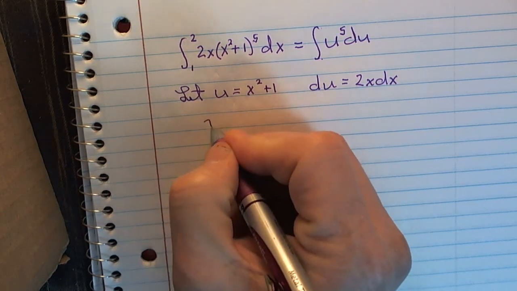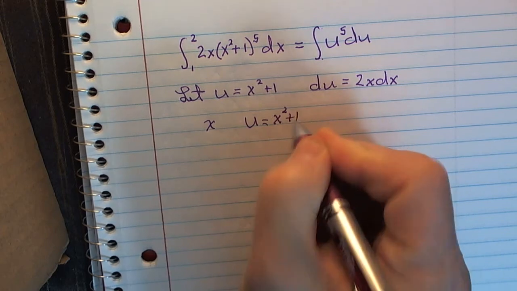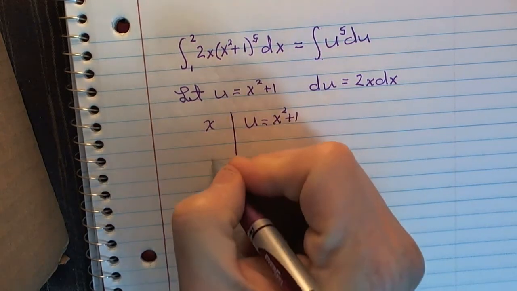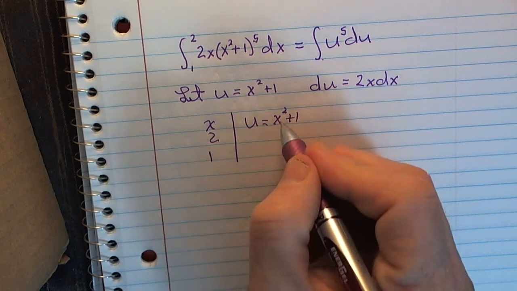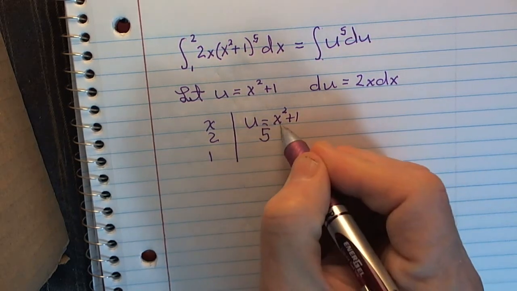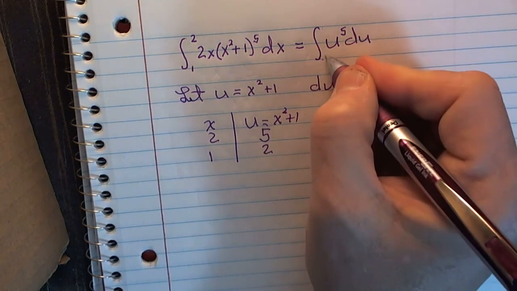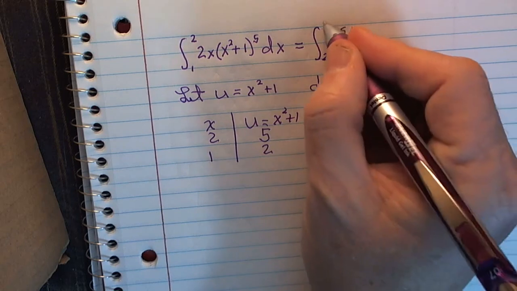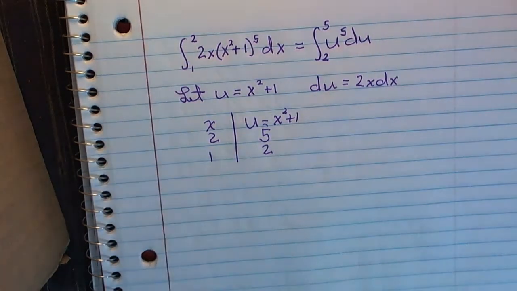So let's see here. We've got x and we've got u equals x squared plus 1. Now, x goes from 1 to 2. So let's see what that corresponds to in u. Well, that would be 2 squared plus 1, that's 5. And this would be 1 squared plus 1, that's 2. So the integral then, if we're in terms of u, would go from 2 to 5 and not from 1 to 2 because we're in terms of u now.